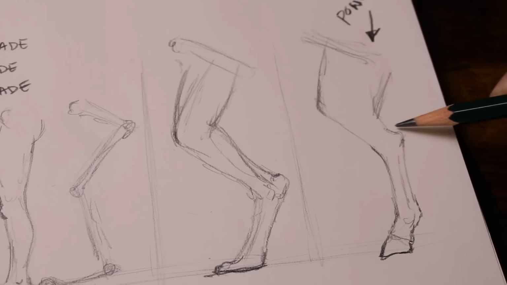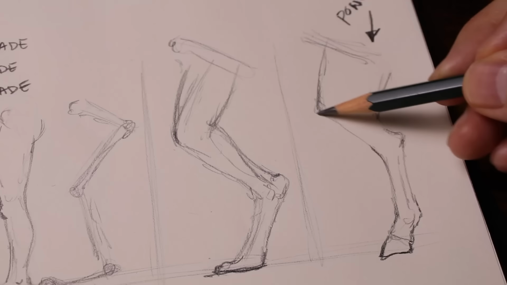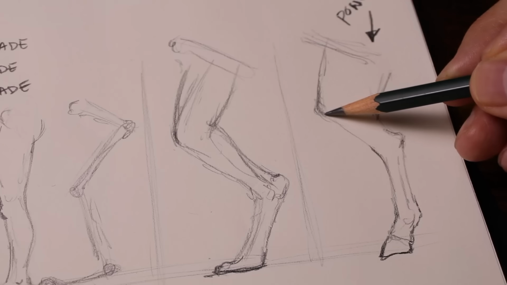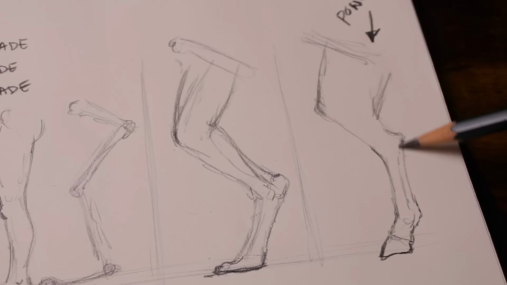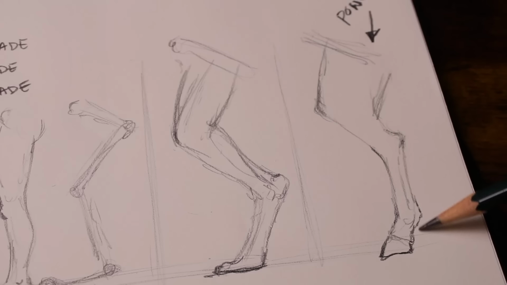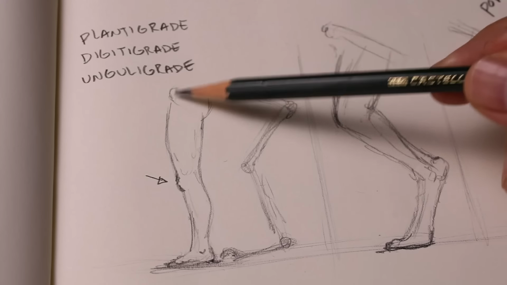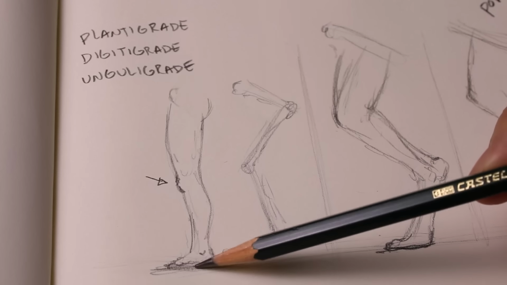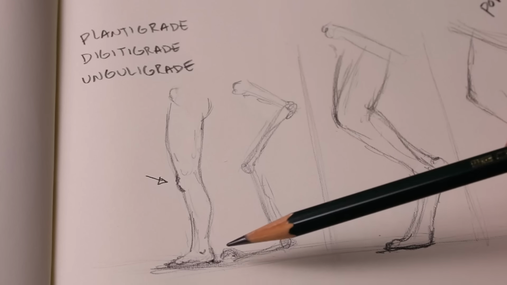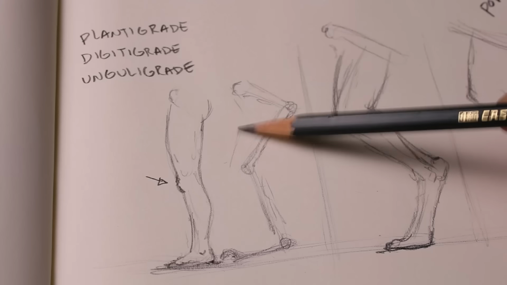But you can see that the knee is really high up here, and then the ankle is way up here. So you have all of this. This is all tarsal. Okay, so you can see we have Plantigrade, where the flat part of the foot is planted on the ground. You can definitely see the bear.